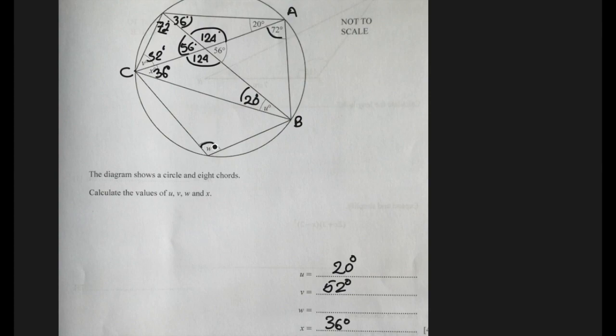This W is being formed by the same BC on the opposite side. So on the opposite side it will not be 72. Like I told you, this is 72, this will be 72 because they are formed by the same chord. This W is also being formed by the same chord, but it will not be the same angle 72 degrees. Rather, it will be the supplementary of 72, which is 108, right? 180 minus 72. That's how supplementary angles are found out. So 108 degrees. That's W.